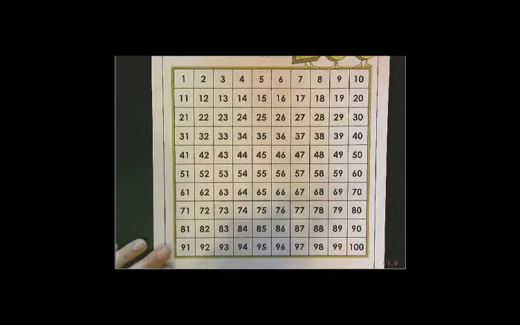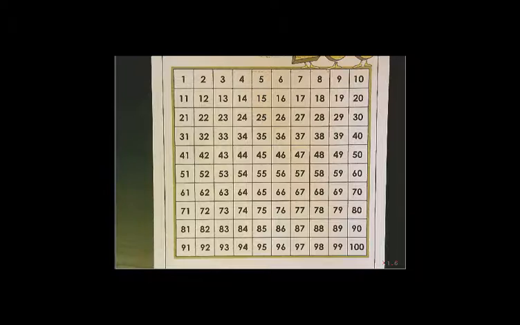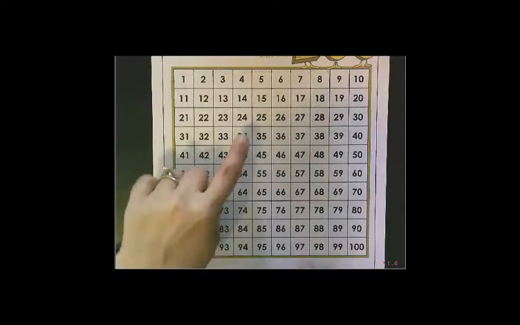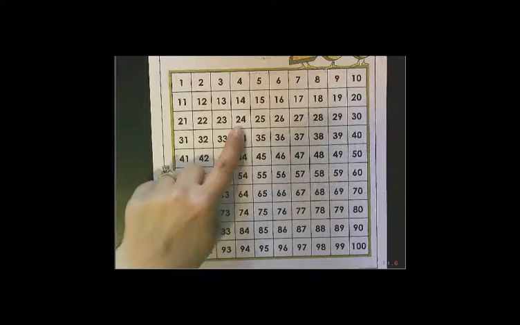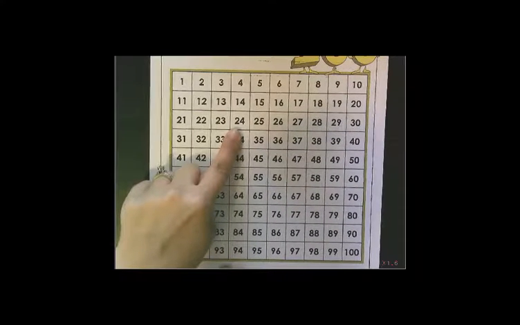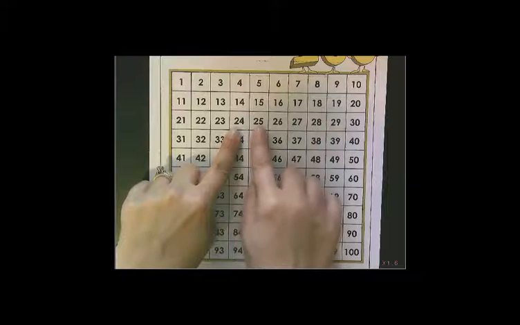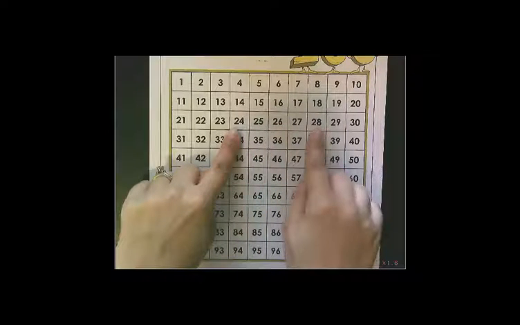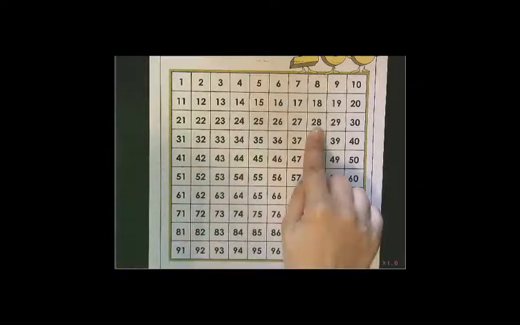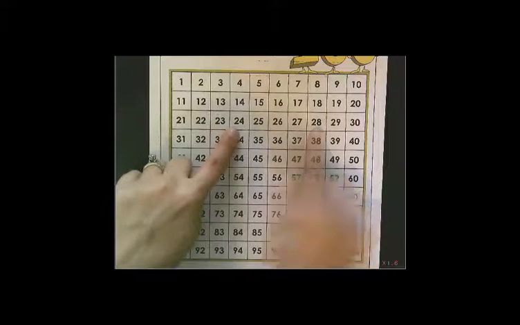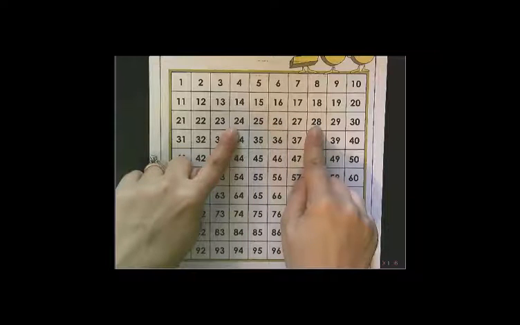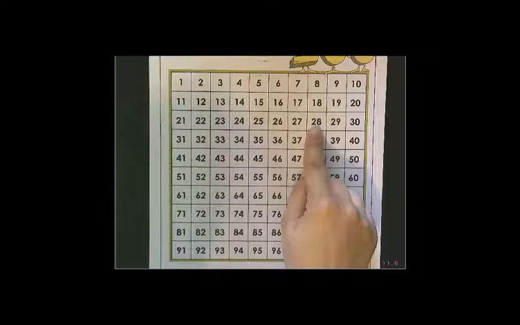Okay, so let's try another one. This time I just have the math problem 24 plus 4. So this one's going to work similar to the first one we did. I'm going to start on 24 and I'm going to add on 4 more. 1, 2, 3, 4. So I end at 28. So 24 plus 4 equals 28.